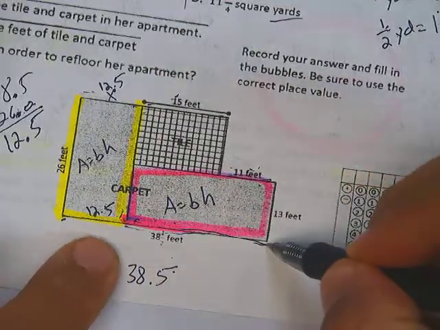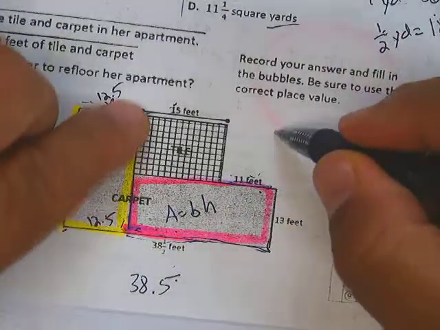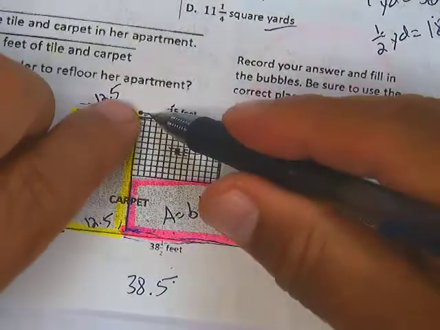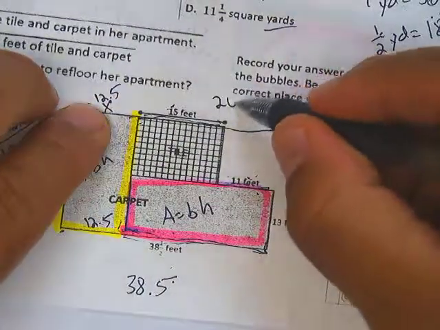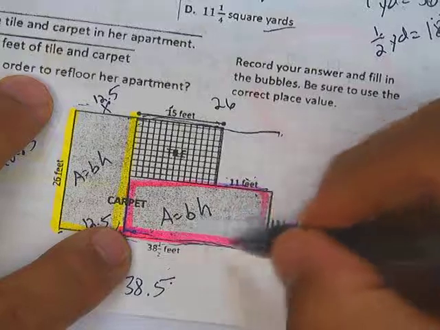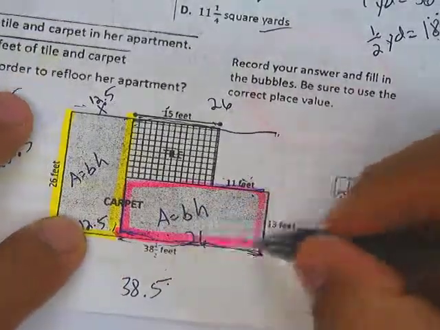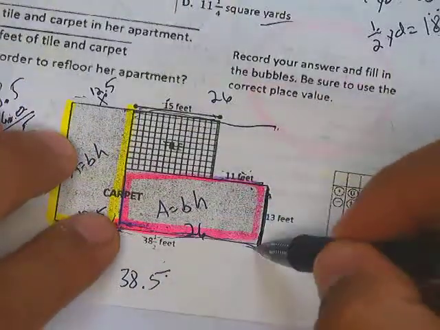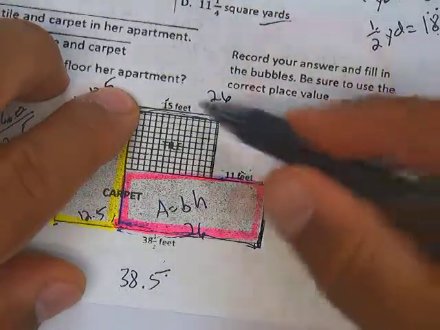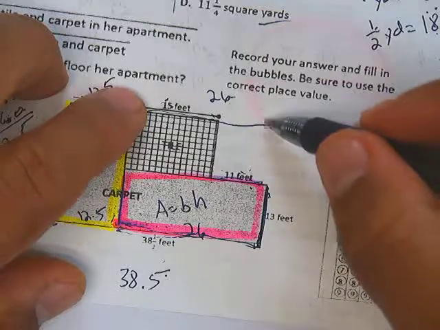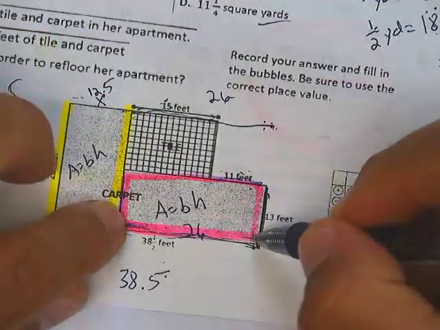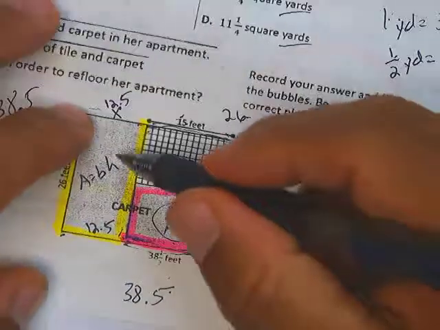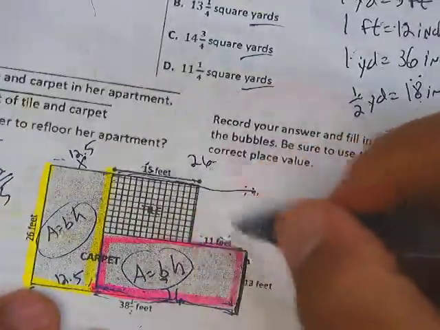The other one is this here. This is another rectangle right here. Again, you're going to use base times height. Well, what is the base? Your base is from here to here. What does that measure? It's the same as this. So if this is 15 and 11 is 26, it's the same as this here. So this would be 26. And 26 by what? The height is already given to you, 13.